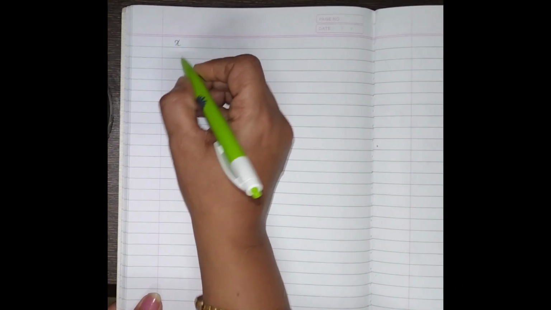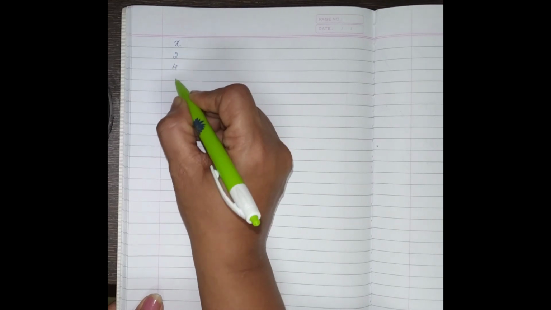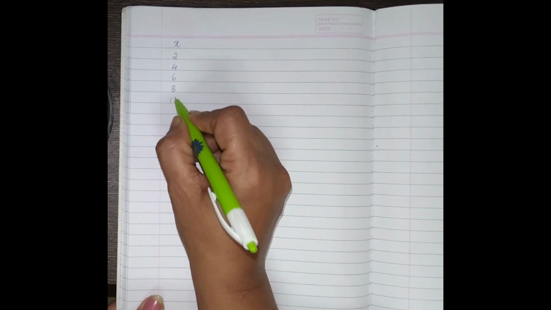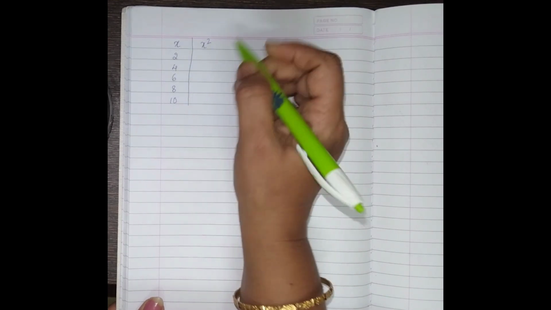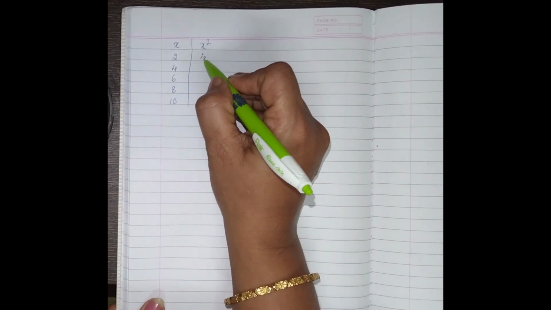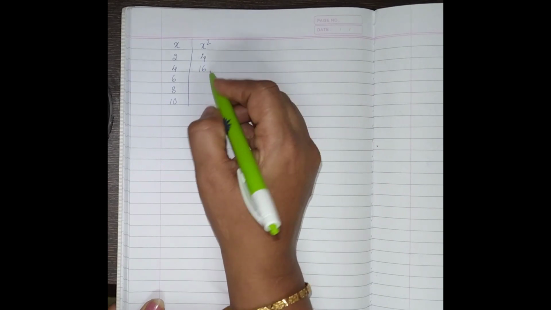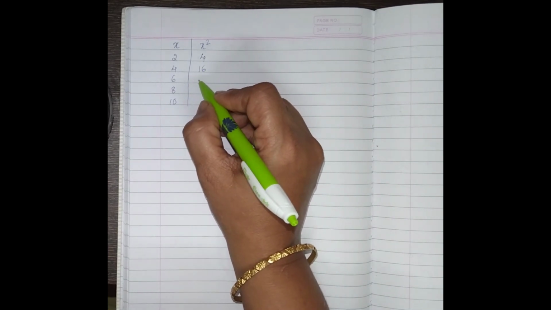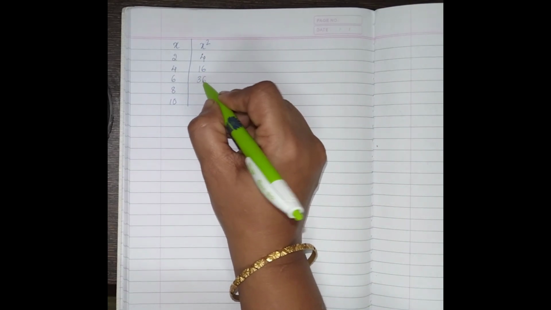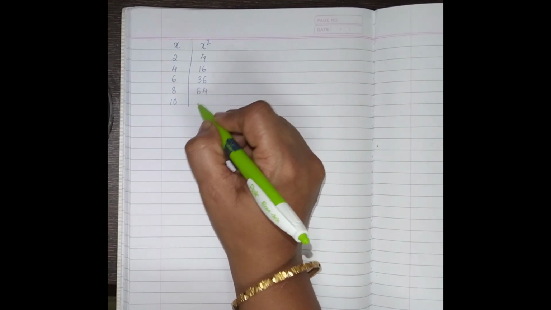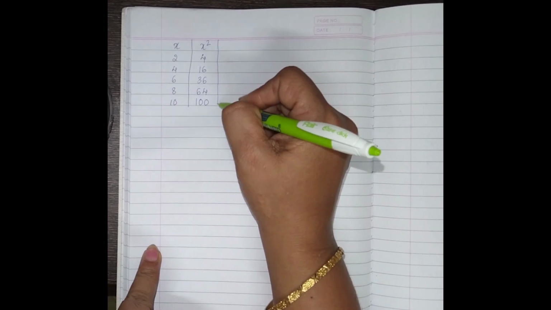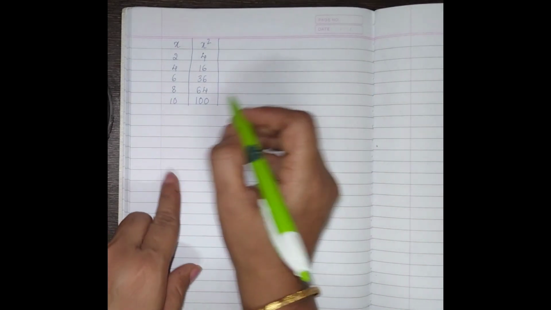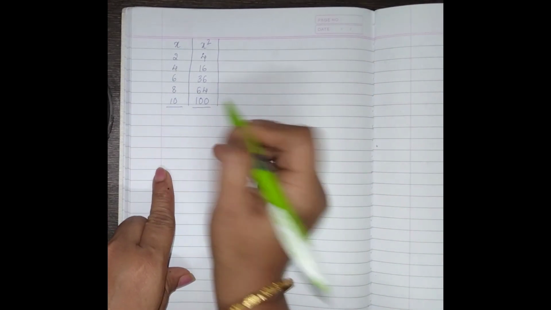X is 2, 4, 6, 8 and 10. Then you take the next column as x square. X square is 4, 16, 36, 64 and 100. You have to take the total of x and the total of x square.